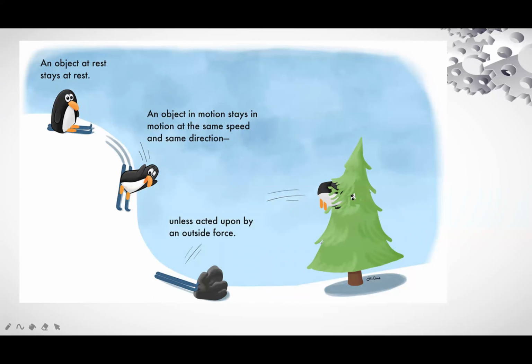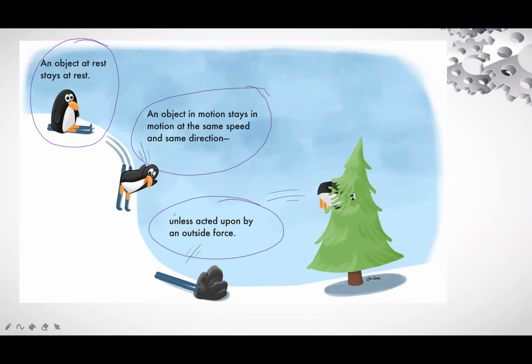Here is an object in a state of rest. Here an object in motion stays in motion at the same speed and in the same direction, unless it is opposed by this obstacle. So you can see the result.